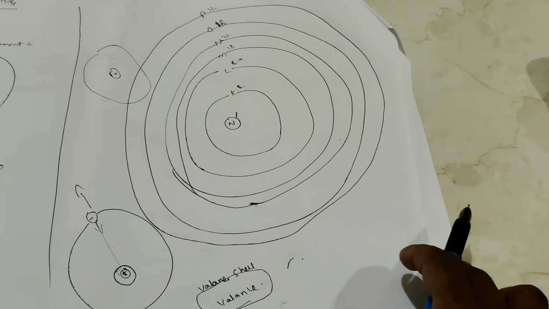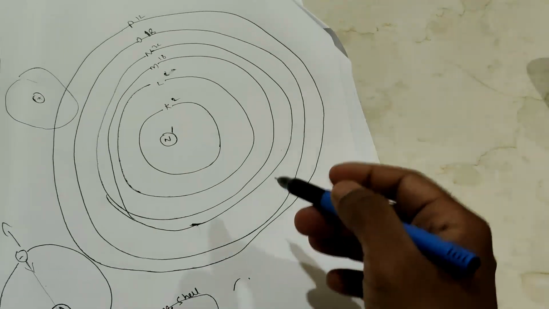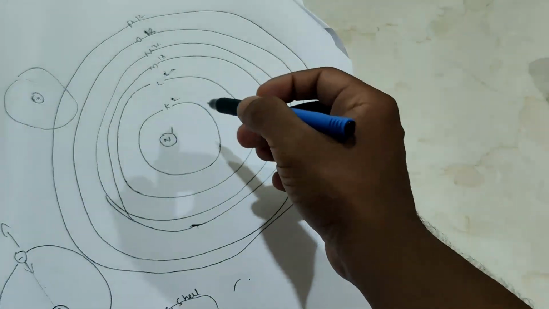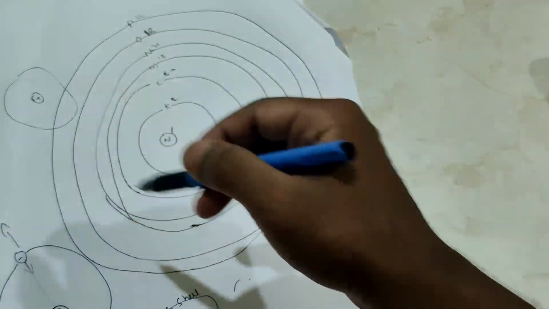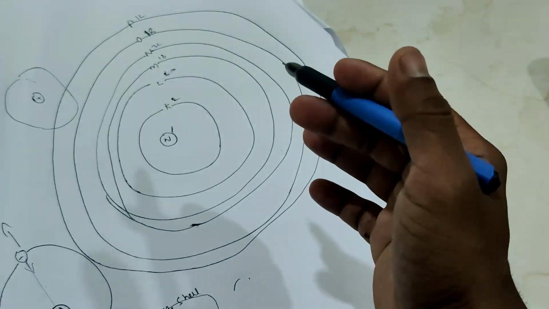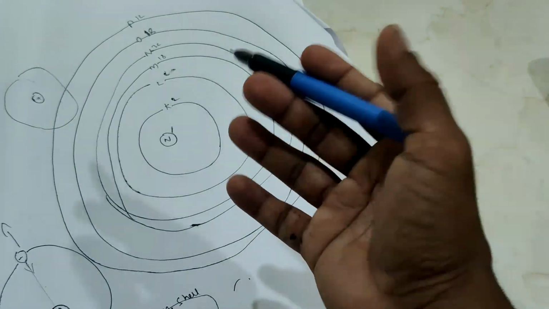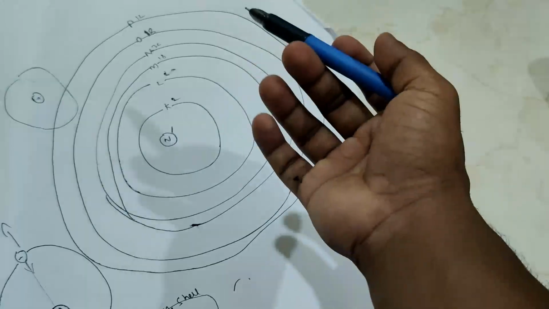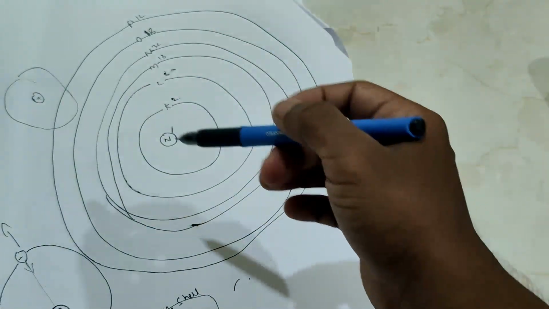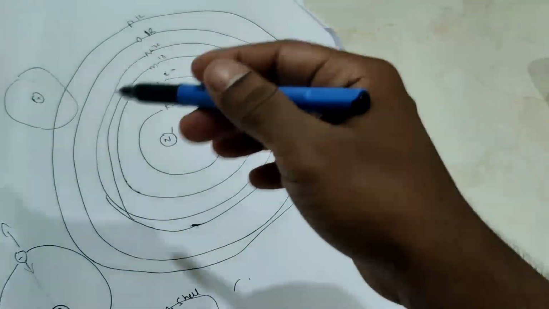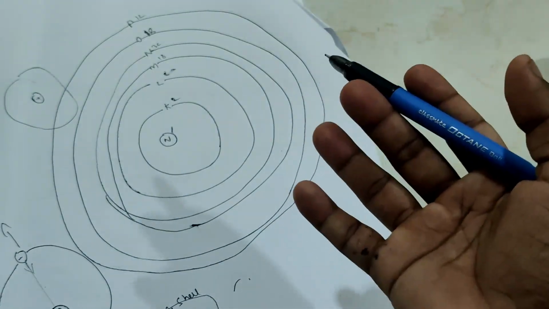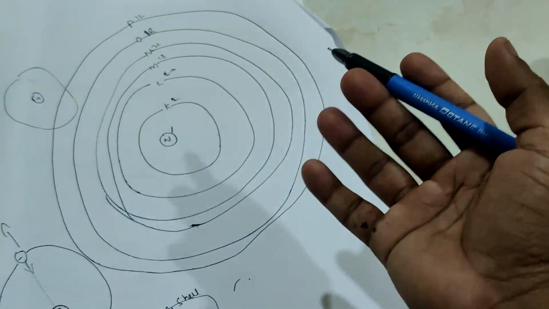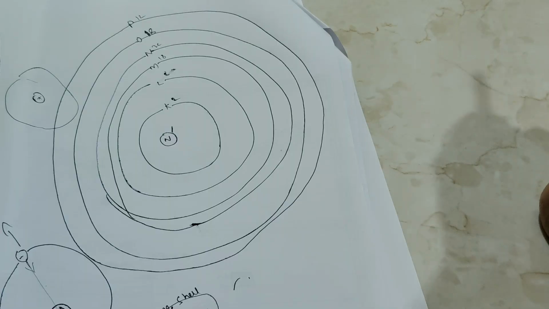And one more thing is, if the valence shell is filled up with electrons, then that atom cannot conduct any free electrons. So we cannot knock out any free electrons from the outermost orbit. So those elements we call insulators, because they can't conduct any current, because they don't have any free electrons.